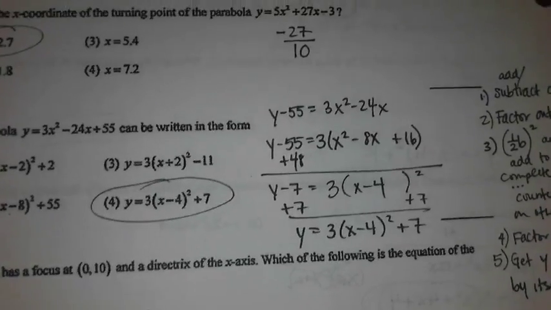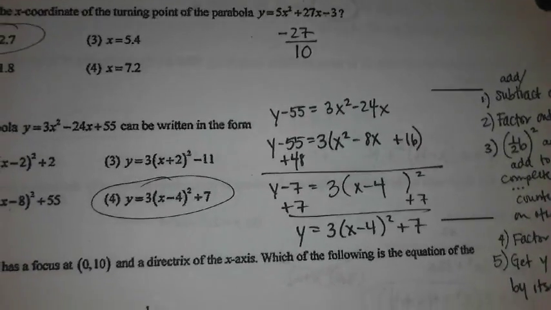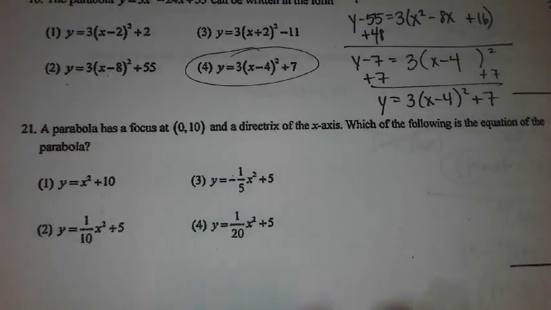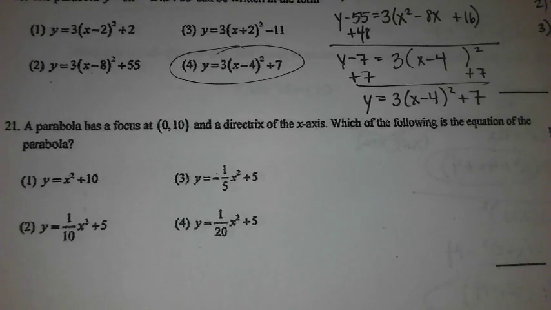Okay. What I want you to do for 21 is just listen. Okay? If I asked you to define a parabola, what would you tell me? What is a parabola?